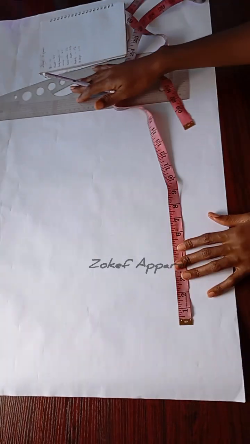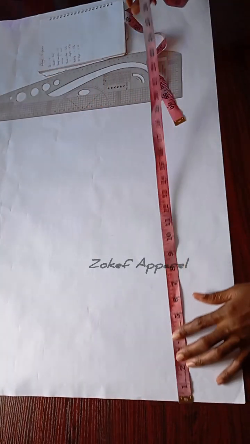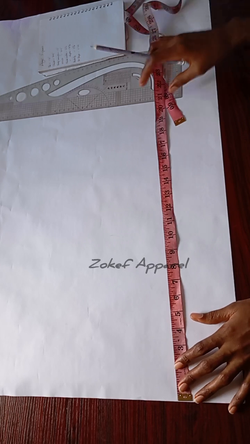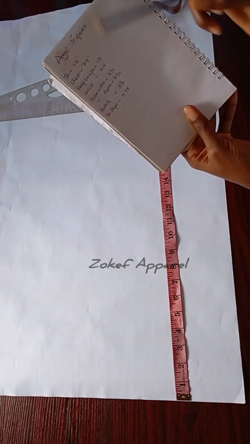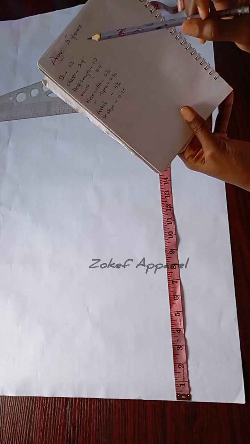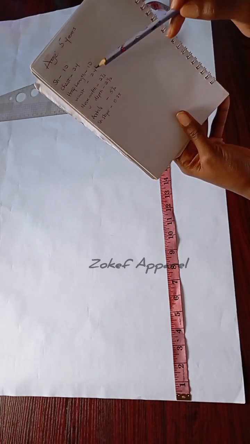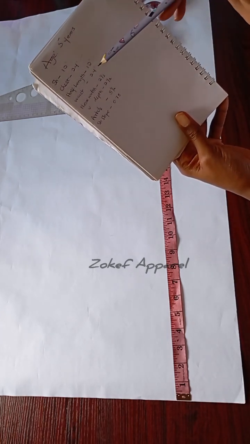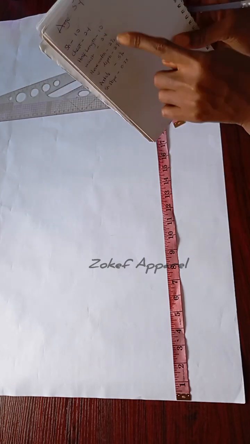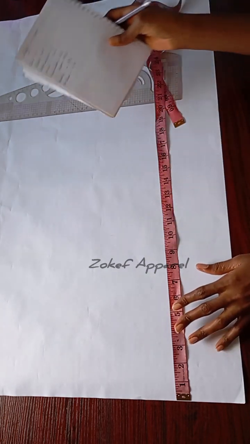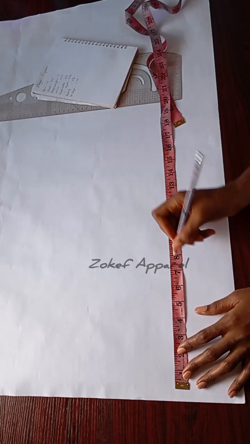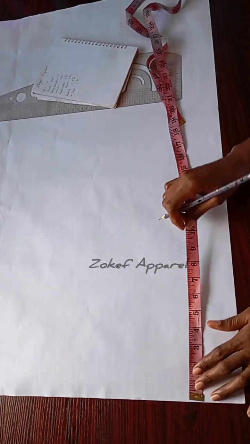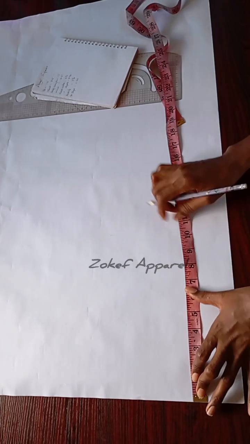So to know the amount of paper or fabric to use, you check your measurements and look out for the largest circumference measurement. Here it's the chest, 24 inches, and the waist also 24 inches. So what I'm going to do is divide 24 by 4 and add 1 inch. 24 divided by 4 gives me 6. I'm going to add 1, that will be 7. So I'm going to mark my 7 inches here.